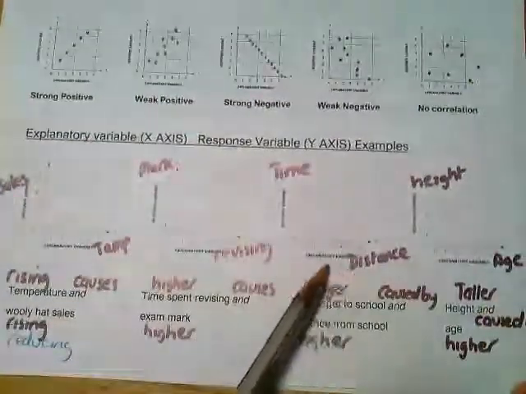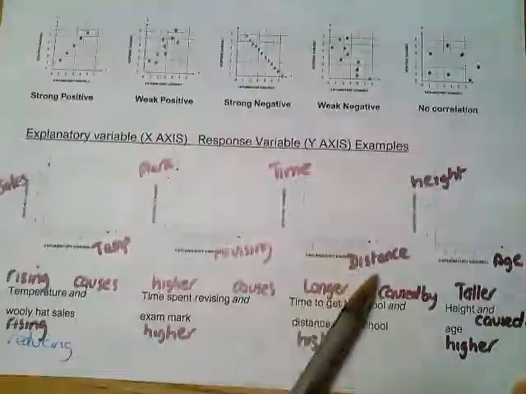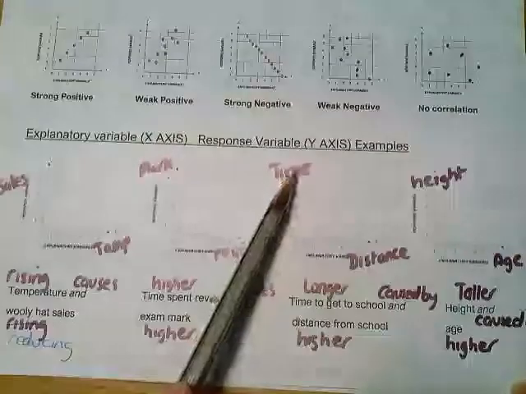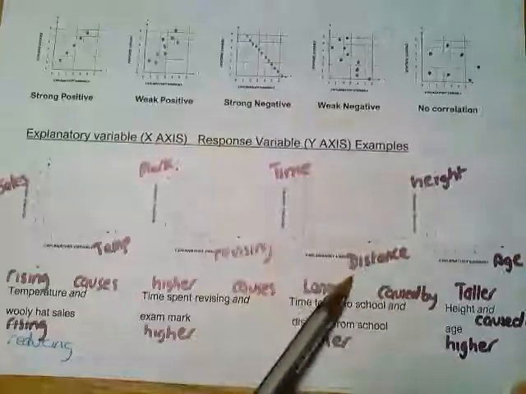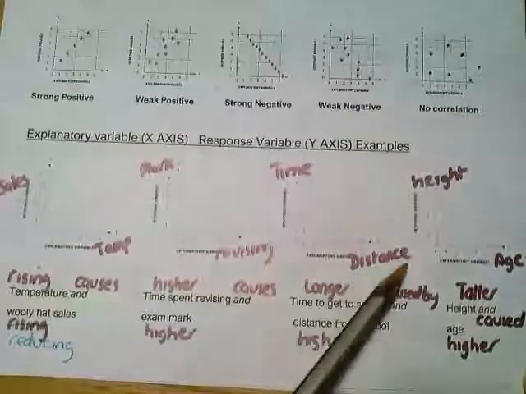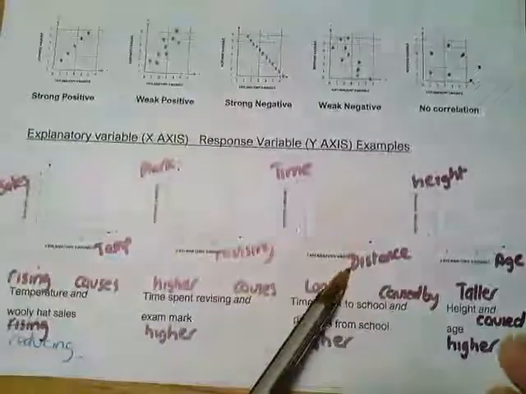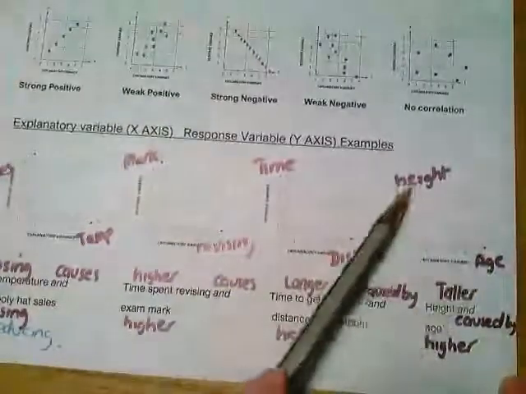How far you live from school and how long it takes to get to school. Well, the thing that causes the length of the journey is how long the distance is. So it's causing you to take longer to get to school. So it is the explanatory variable. It goes on the x-axis. And then here, age and height.